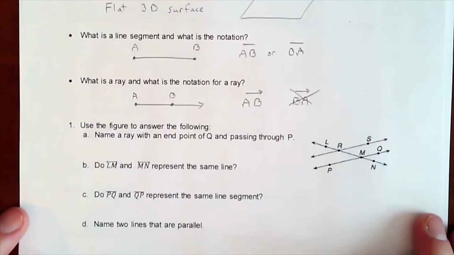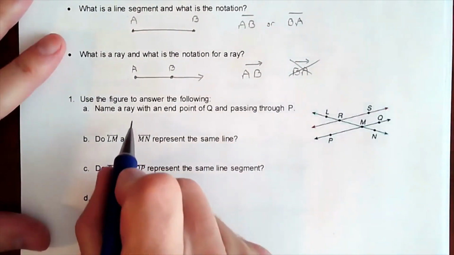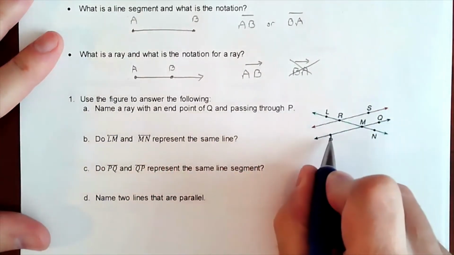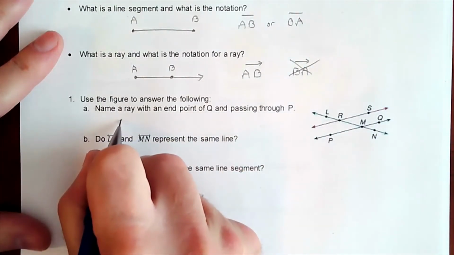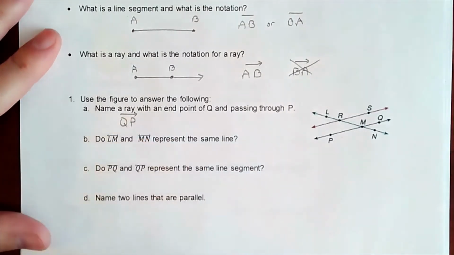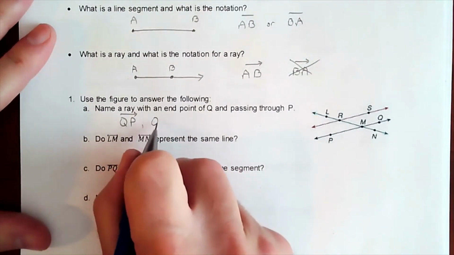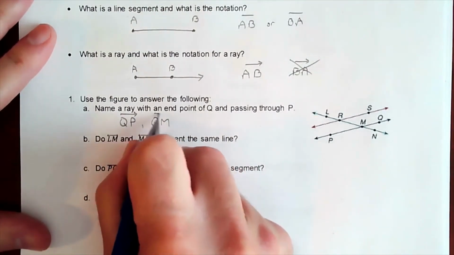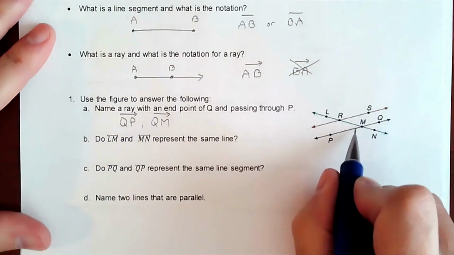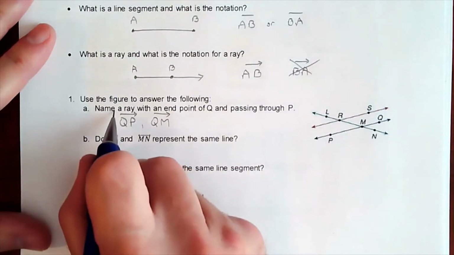A couple things with this picture: it says we're going to name a ray with an endpoint of Q, passing through P. So you could name it as QP. That would be one way to do it. Or you actually could describe it as QM, because starting with Q, going through M, will also go through P as well. So either of those would be okay.